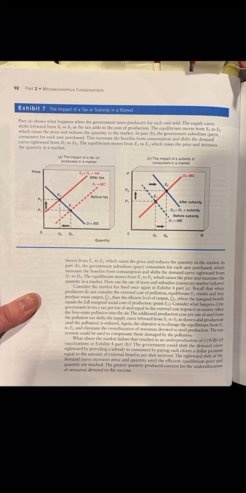Point E2. Consider what happens if the government levied a tax per ton of steel equal to the external cost imposed on society when the firm emits pollution into the air. The additional production cost per ton of steel from the pollution tax shifts the supply curve leftward from S1 to S2. As shown, the production and the pollution are reduced. Again, the objective is to change the equilibrium from E1 to E2 and eliminate the overallocation of resources devoted to steel production. The tax revenue would be used to compensate those damaged by pollution.